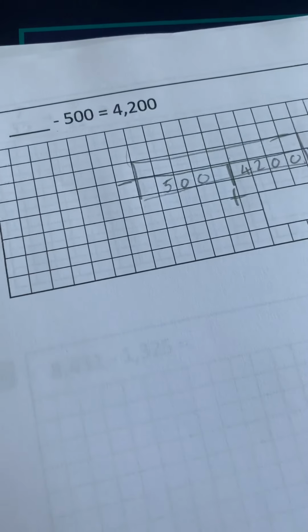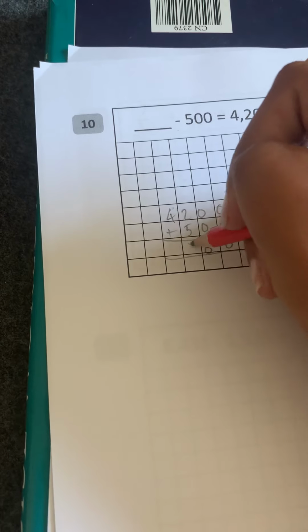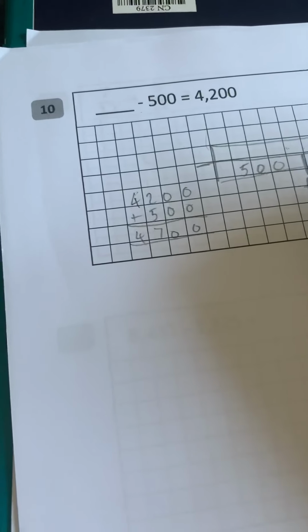So one part I have is 500. The other part I have is 4,200. So my bar tells me that I need to add those two parts together to get my whole. Essentially, you're doing the inverse. So 4,200 add 500. 2 and 5 is 7. 4,700. That would be my missing number to make up my whole.